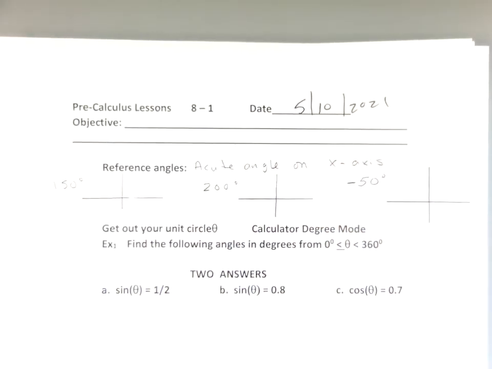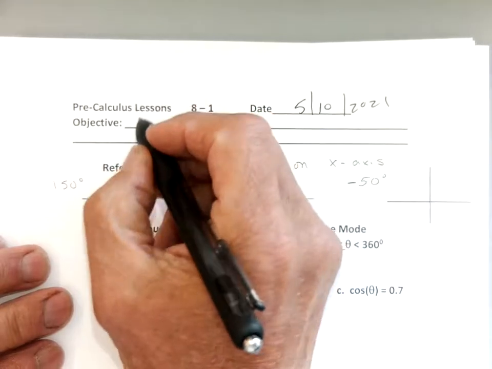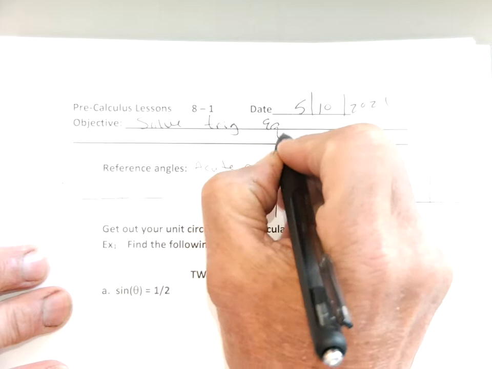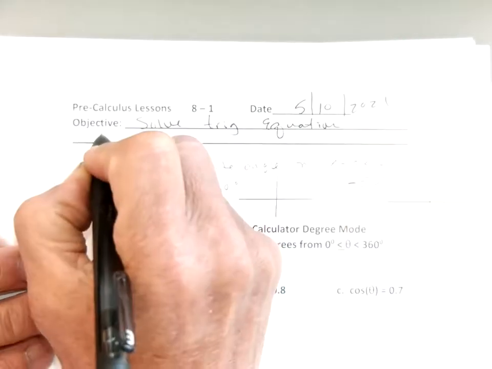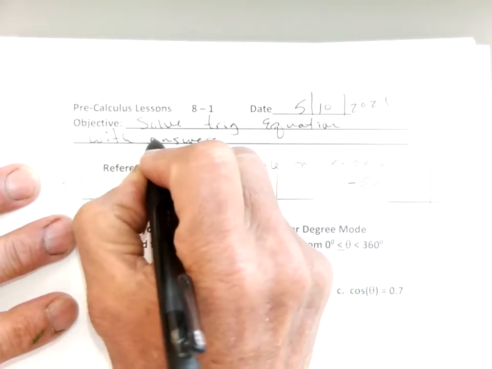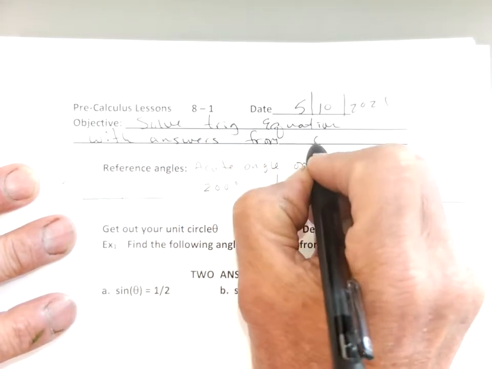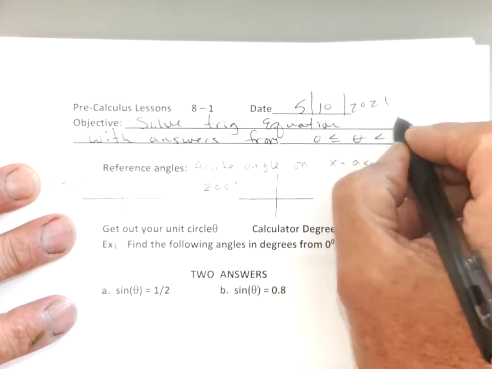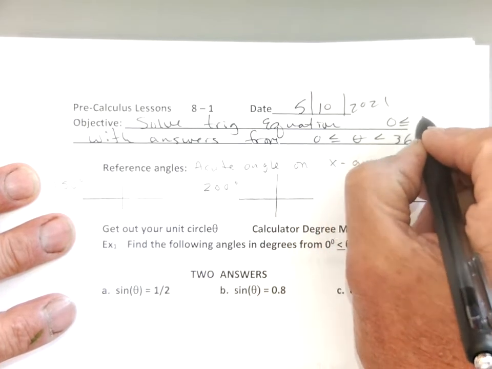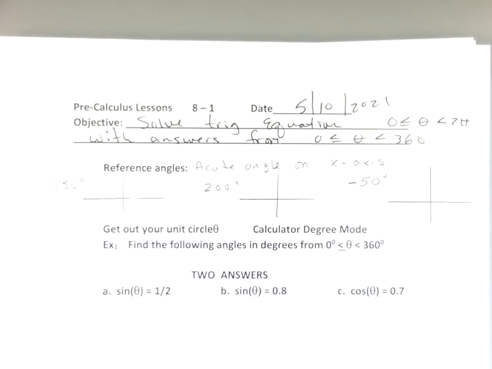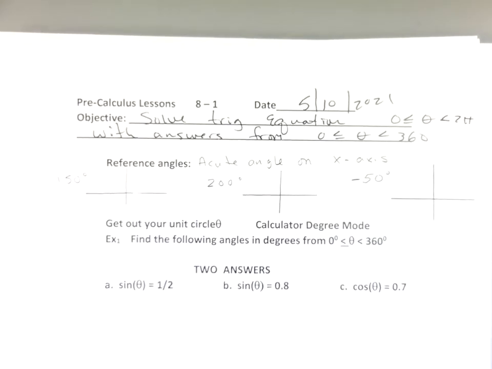2021. So our objective today is to solve trig equations with answers from 0 to 360 or from 0 to 2 pi, which means basically we're looking at the entire unit circle, right? So we're going to use the entire unit circle. So reference angles really come in handy. So let me go ahead and draw a picture.